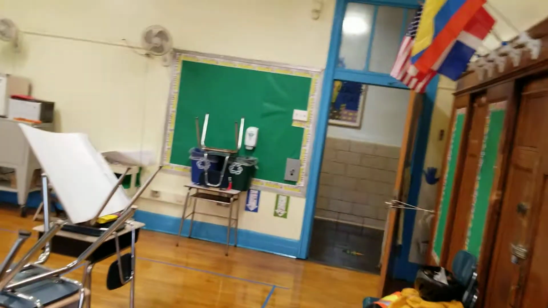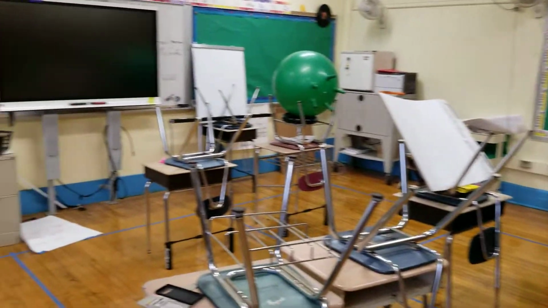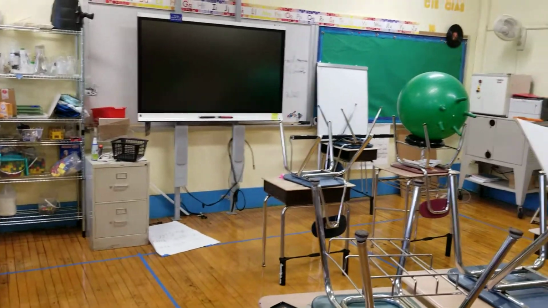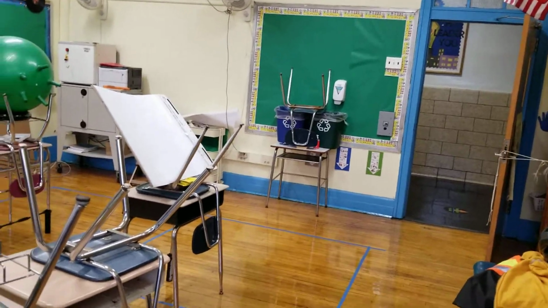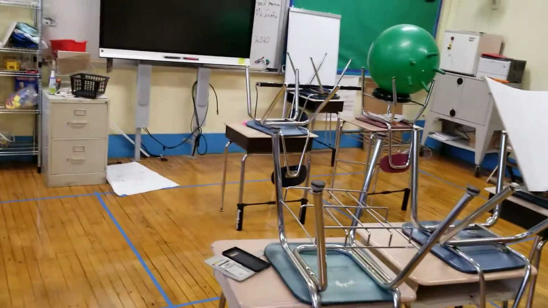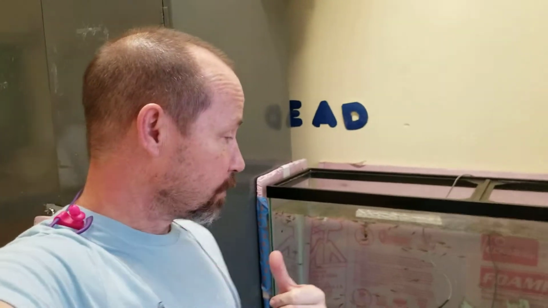I'm here at school, and you can see our school is still here. Classrooms still exist. We're just waiting for the opportunity for all of us to get to come back in here. So the school is waiting. It's all set up. Let's see when we get the chance to come back. And we also know, of course, that our fish are waiting for us.